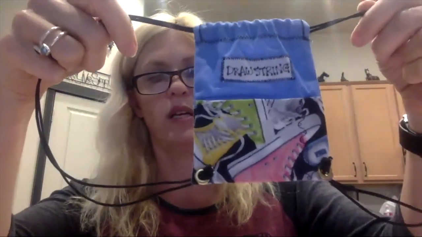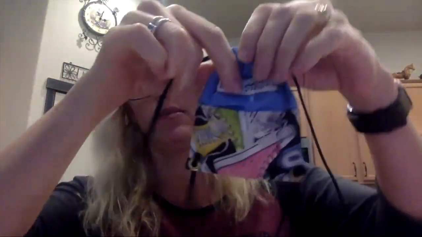But it makes it really fun and easy and professional looking. Another thing you might have to point out is making sure they put the drawstring in so that it pulls closed, because sometimes they'll put it in one side and pull it out the other side, and then when they pull on it, it just stays because the drawstring won't pull shut.